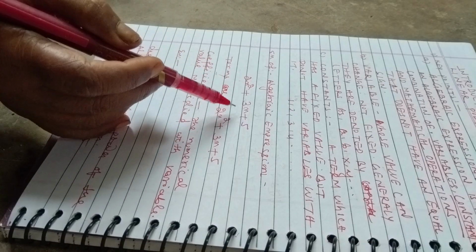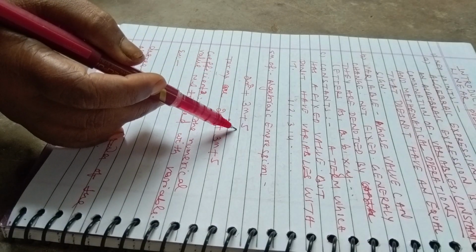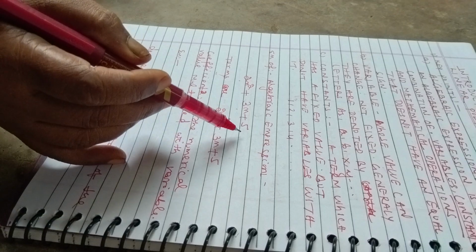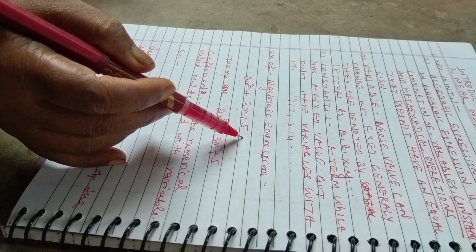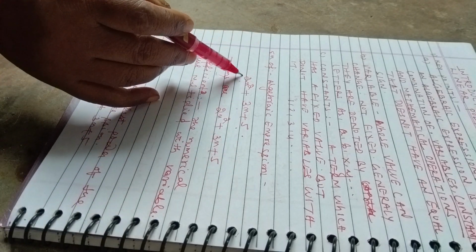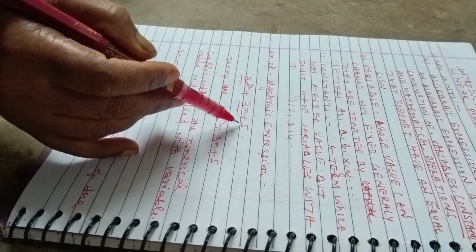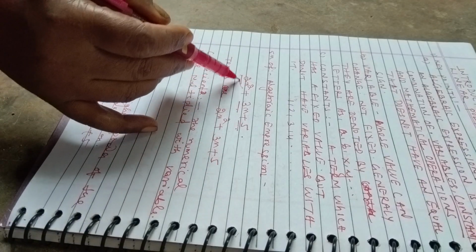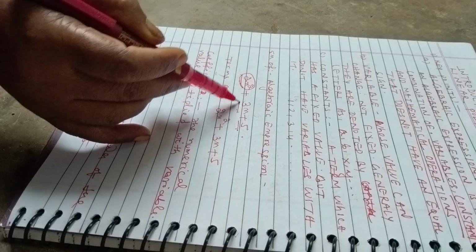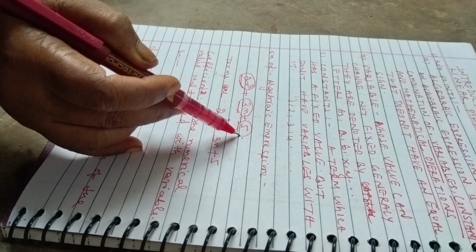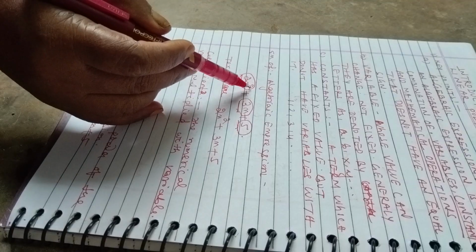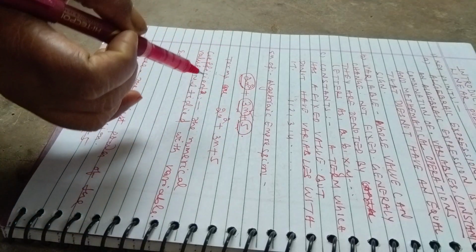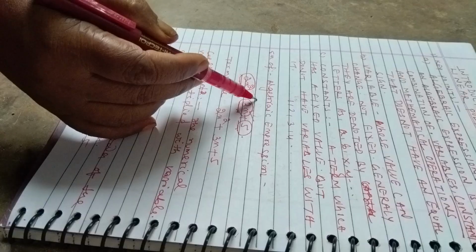So 2x square plus 3x plus 5. This is an algebraic expression. Here each part is a term: 2x square, 3x and 5. And x is the variable, here x and here x square.